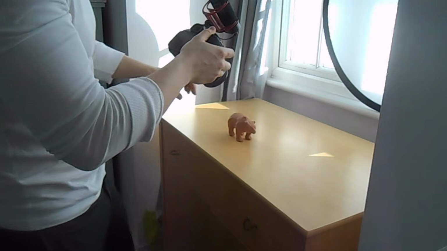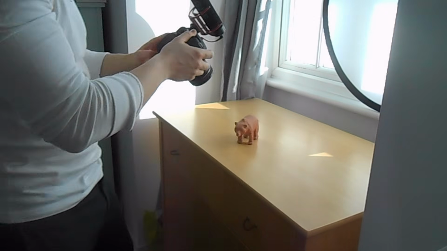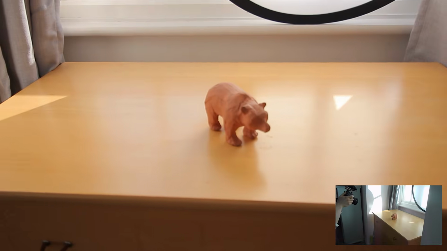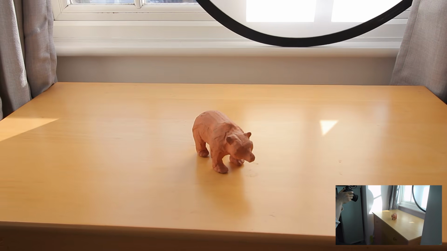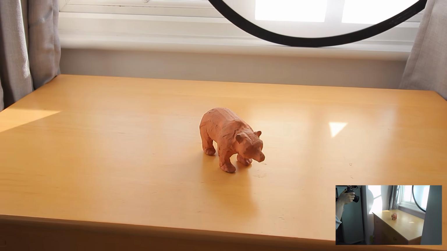Okay, so now we will go less extreme than that, put it at an angle again, and just come up from high like this, and maybe pull back a little bit, which puts more of an emphasis on the environment the bear is in and less on the bear itself.